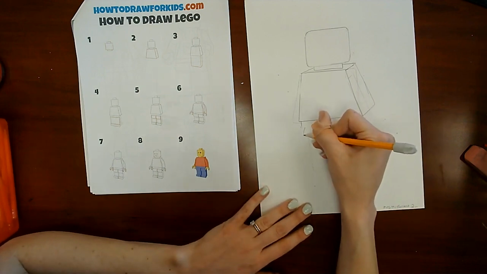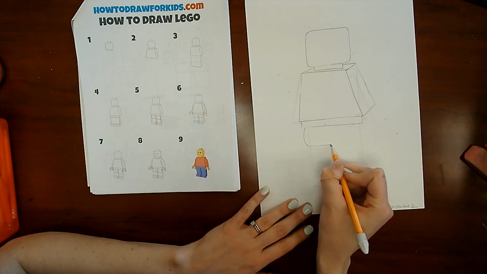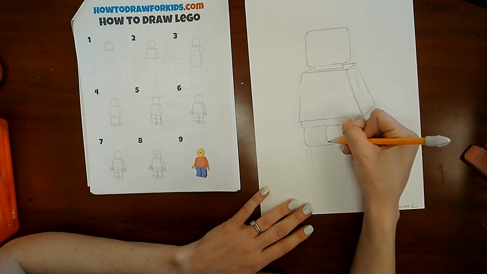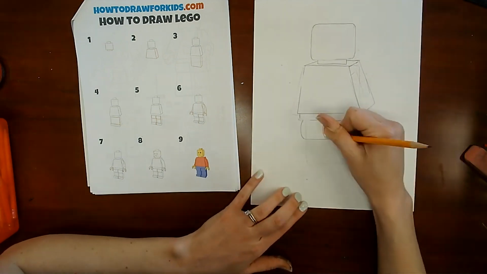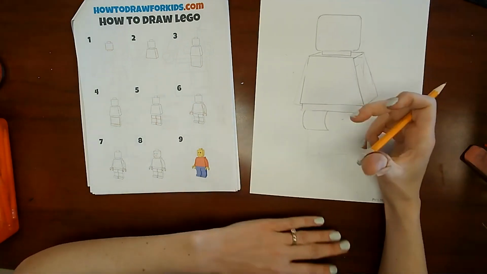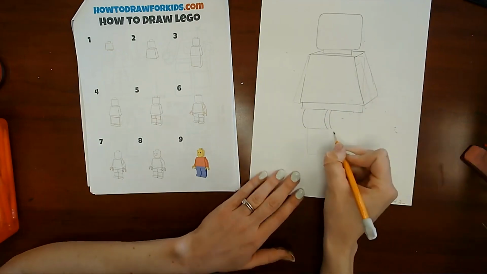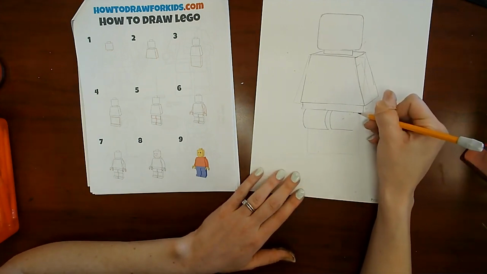Now I'm going to draw the top of each leg. So a curved line going across, and a curved line on the other side too. And I'm going to do that for the other leg as well. So the tops of the legs have these curves, so they're more 3D and bumpy. So curve, line across, and curve.